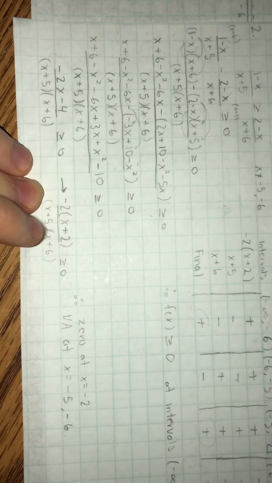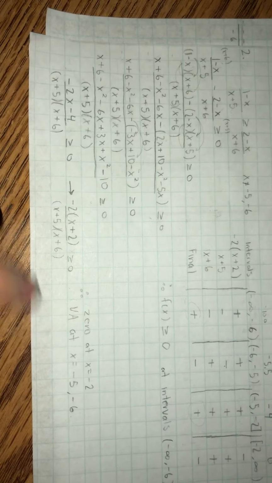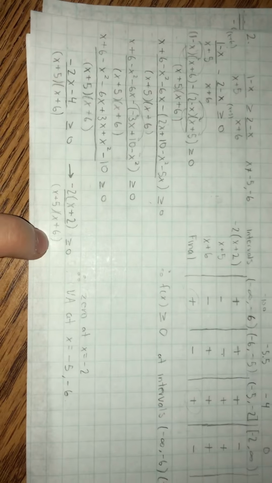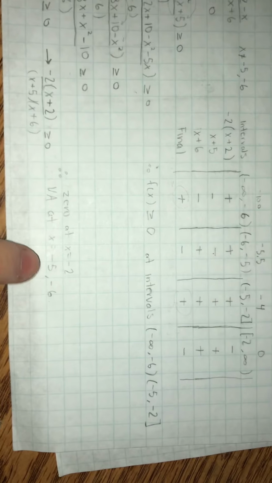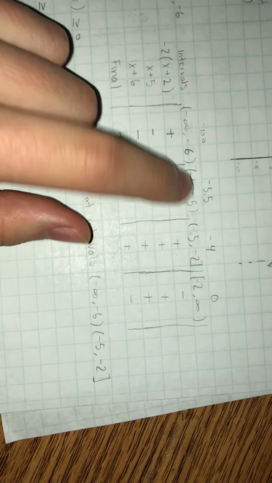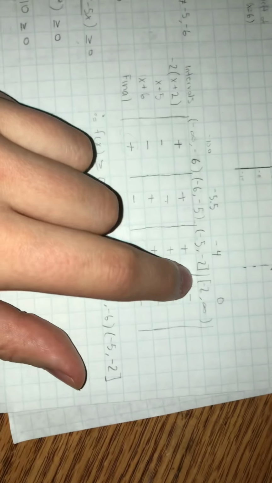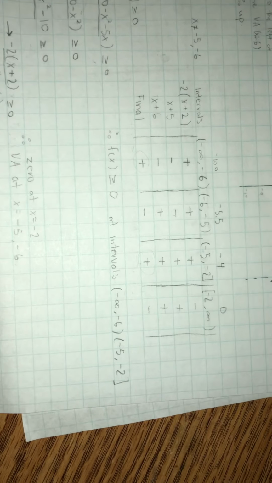And then with this final solution, you have your 0 given to you, which is x equals negative 2, and your two vertical asymptotes, which are negative 5 and negative 6. So with this information, you could use this interval chart. My intervals go from negative infinity to negative 6. That's all round brackets, because a vertical asymptote is never touched, so it does not include it. Negative 6 to negative 5, again round brackets, does not include. Negative 5 to negative 2, with a square bracket because the 0 is included, because it crosses the x-axis. And then negative 2, square bracket, to infinity.